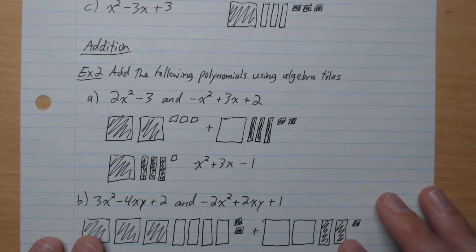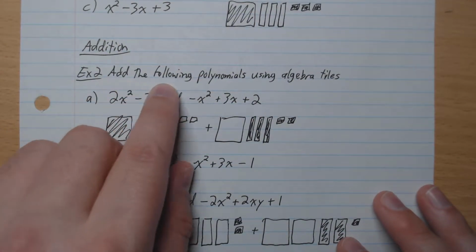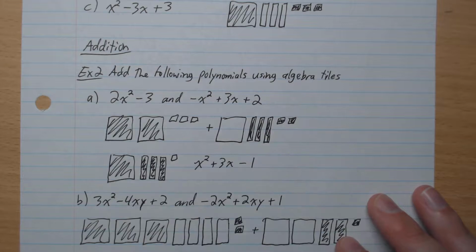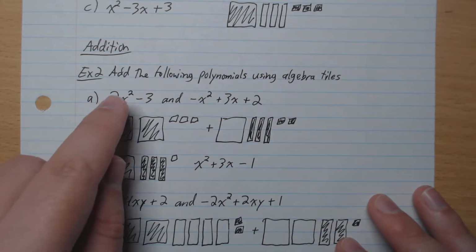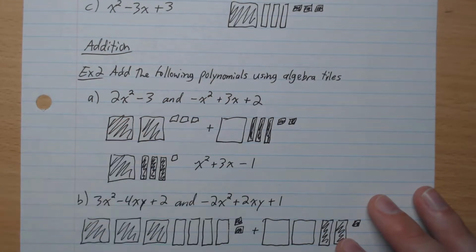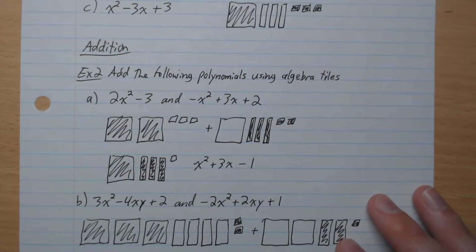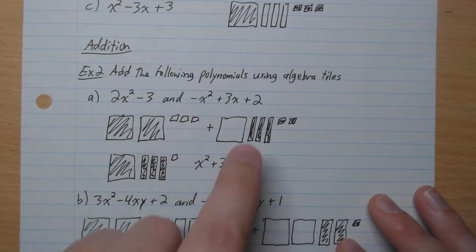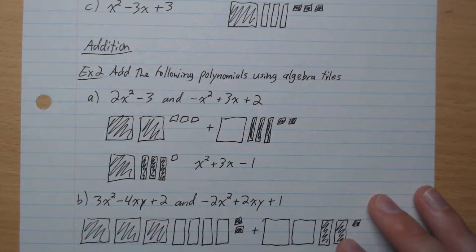Okay, let's do some addition. So example 2, add the following polynomials using algebra tiles. The first thing we're going to do is express each polynomial in algebra tiles. So 2x squared like that, minus 3 as such. Minus x squared, plus 3x, plus 2 like that.